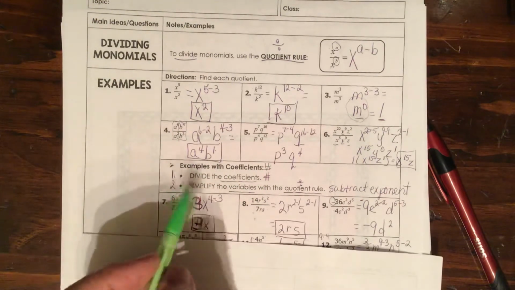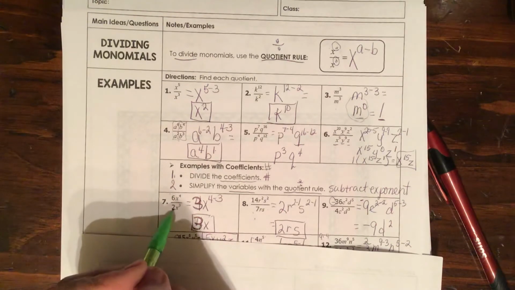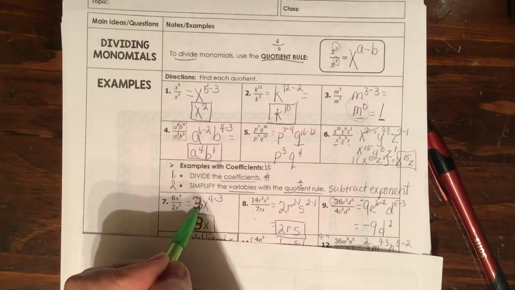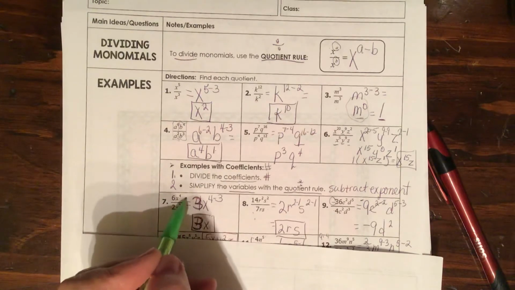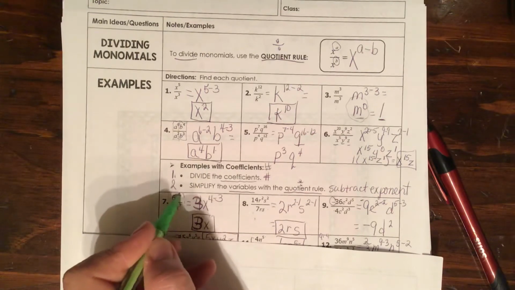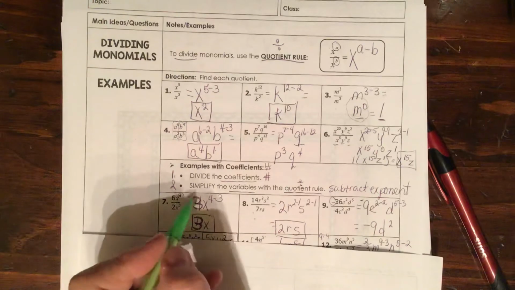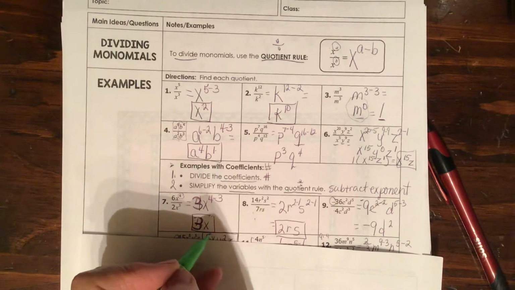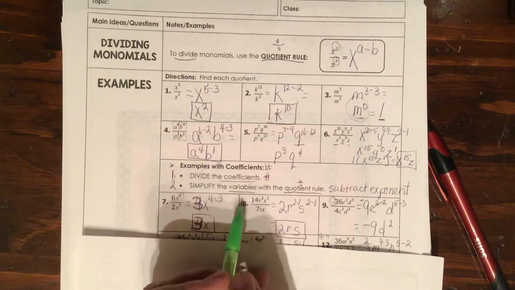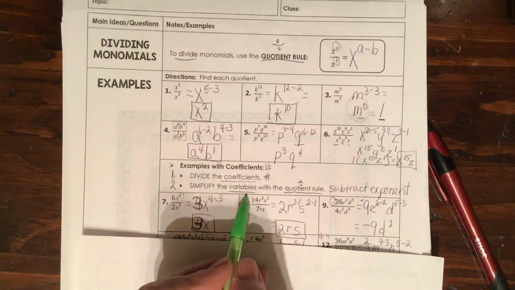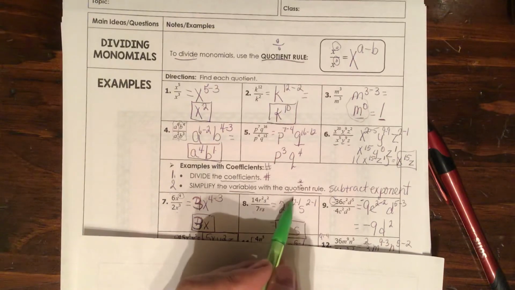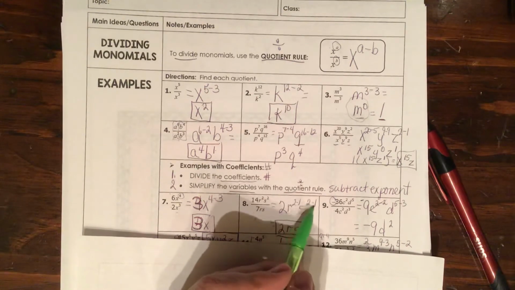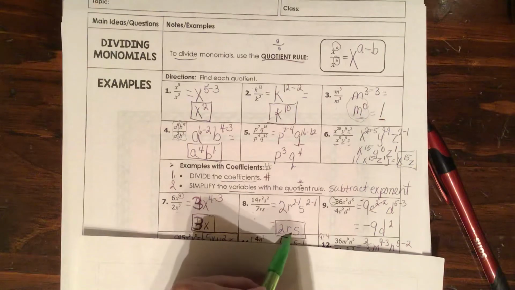So if you have the very first one, we know that 2 goes into 6. 6 divided by 2 is 3. X, 4 minus 3, because you have a 4 on top. It's always what the top goes into the bottom. 3x is your final answer. 14 and 7. 14 divided by 7 is 2. R, 2 minus 1. S, 2 minus 1. It's 2RS.